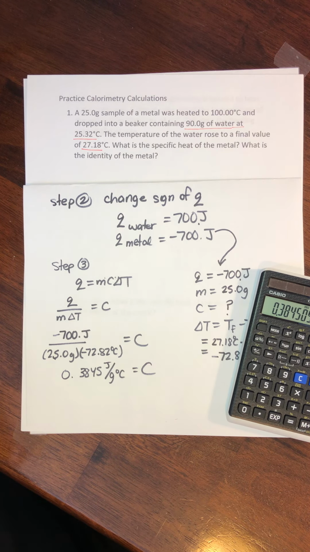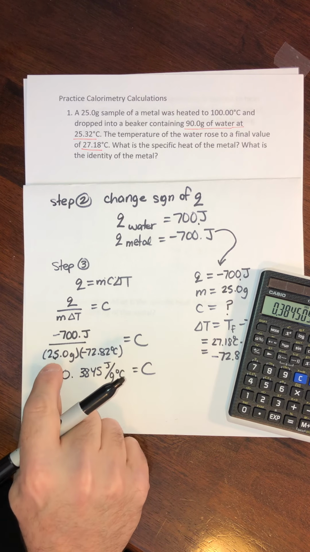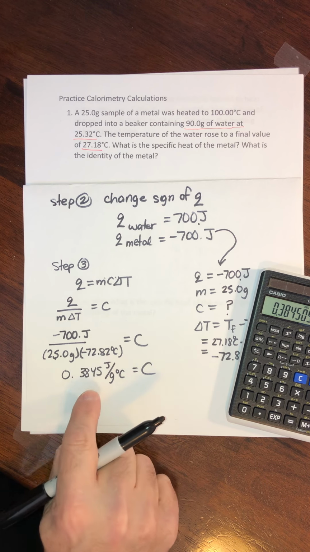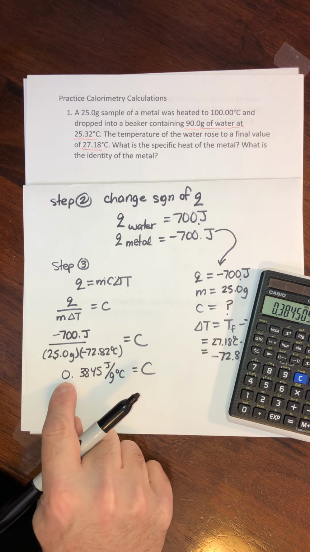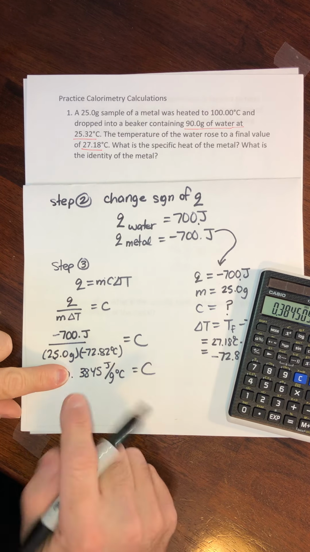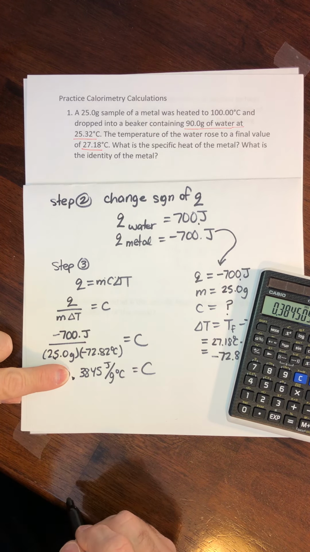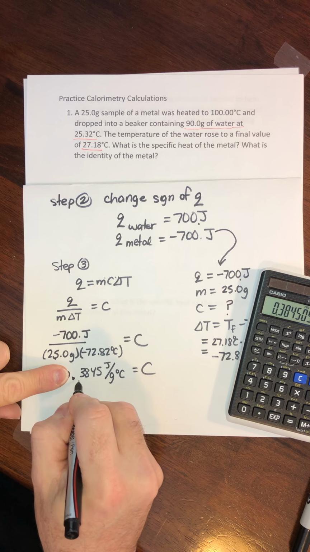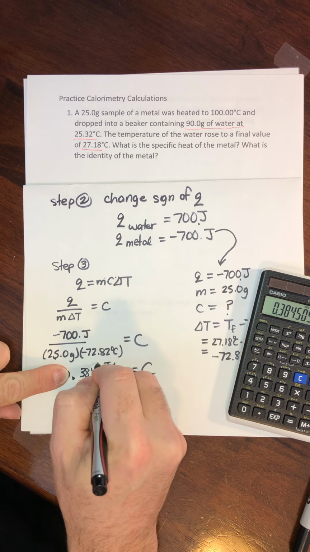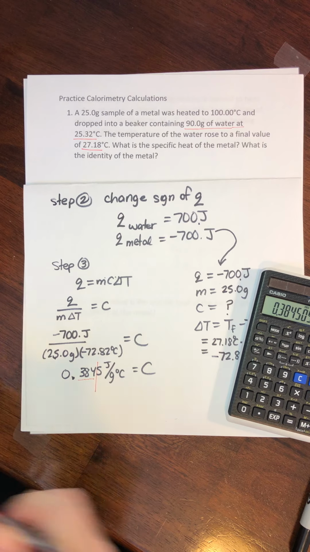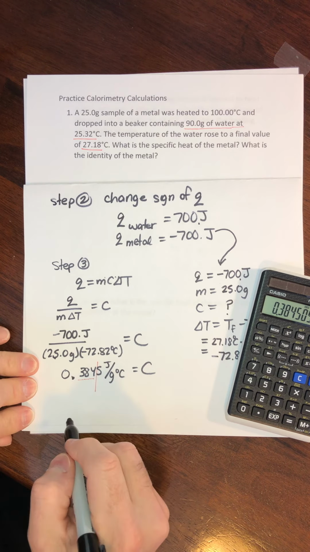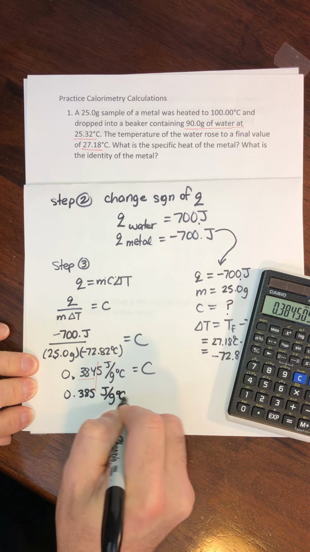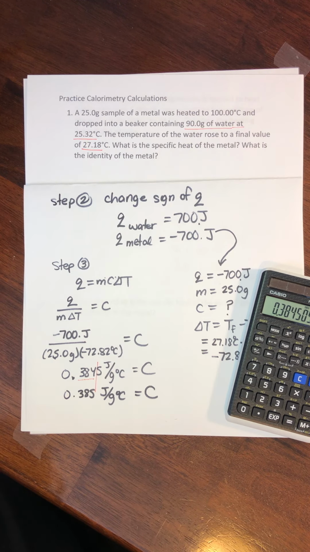Now again, if you're doing sig figs, 700 has 3, 25.0 has 3, 72.82 has 4. You always go with the least, so this number should have 3. The 0 in front doesn't count, because I really could have left it out and just said .3845, and you would know what I meant. So for this one here, if I'm going to do 3 significant figures, I like the 3, I like the 8, I like the 4, I'm going to get rid of the 5. So if you're going to get rid of the 5, that means you round up. So this would be 0.385 joules per gram degrees Celsius is the specific heat capacity.